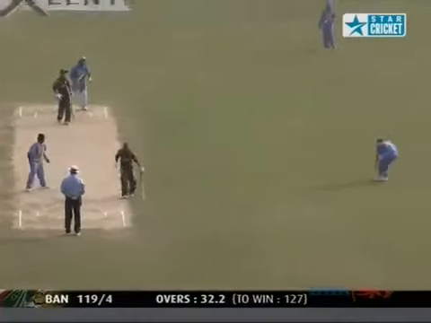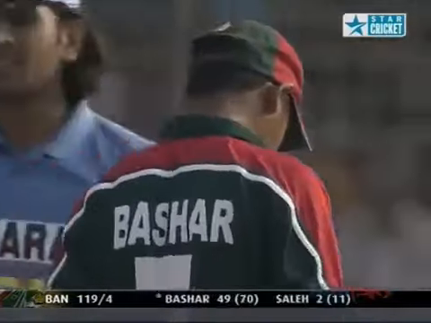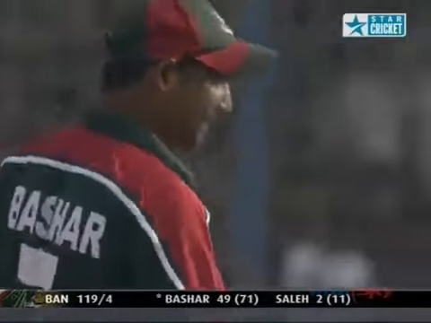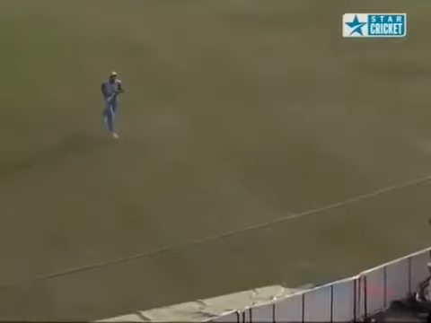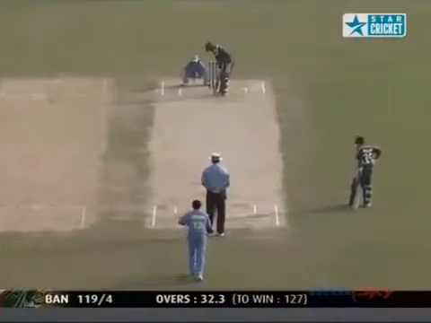It's gone straight back onto the boundary at long on. Good bowling, that's how far inside the line he was. And Habibul Bashar has cleared him well. There, just 1 bounce and then into the boundary.